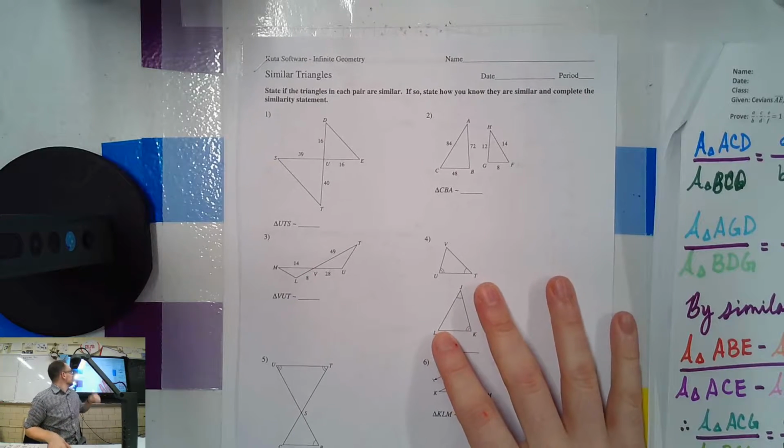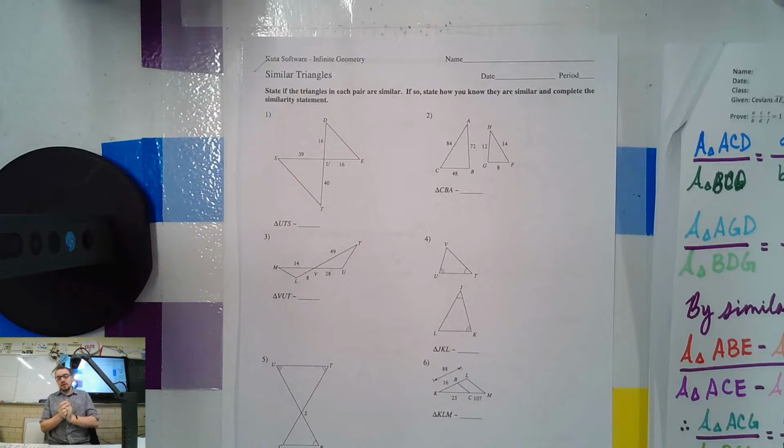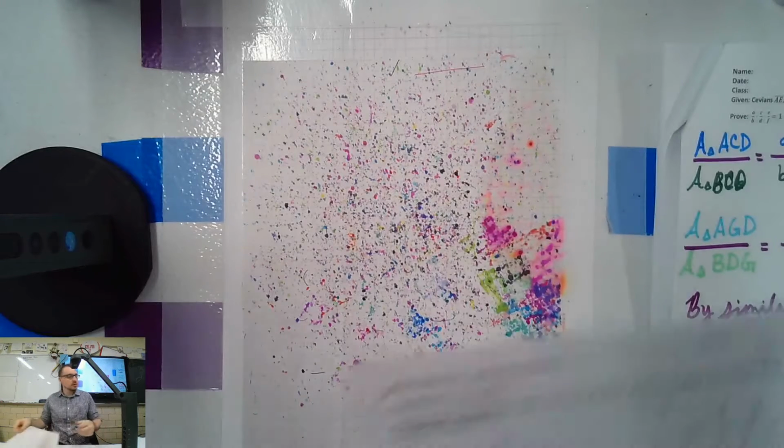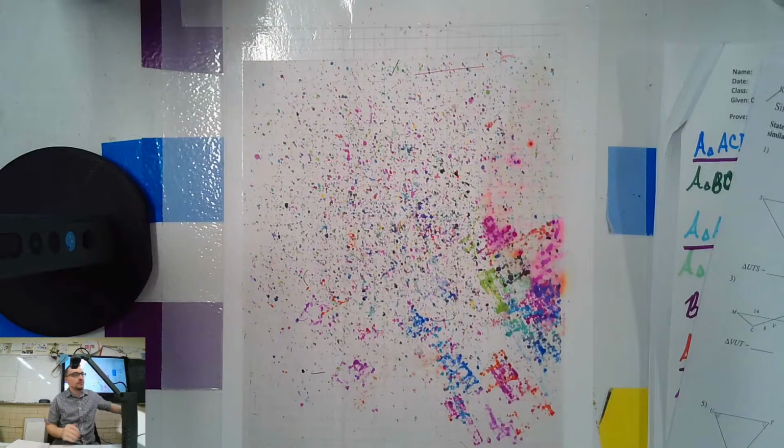First it says, state if the triangles in each pair are similar. If so, state how you know they are similar. Complete the similarity statement. So before we get into this, let's review what makes a triangle similar, right?